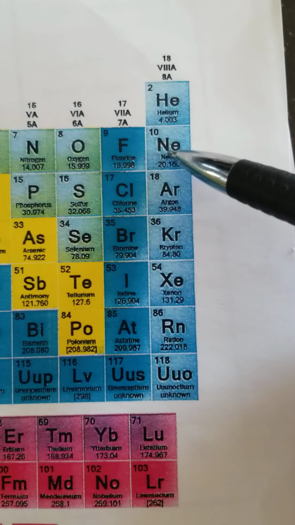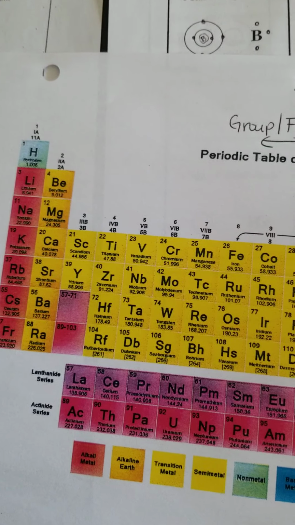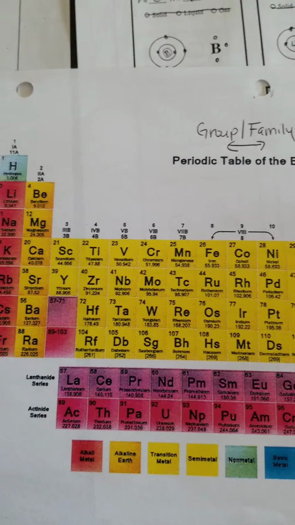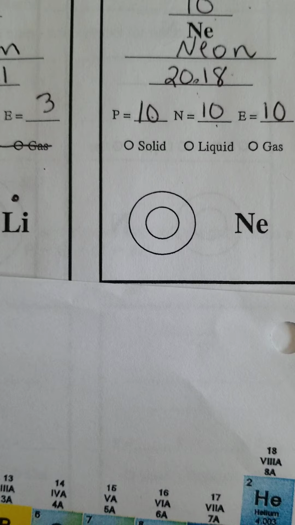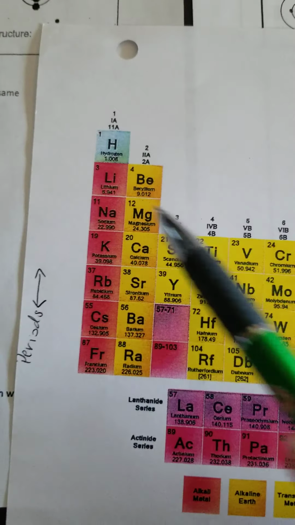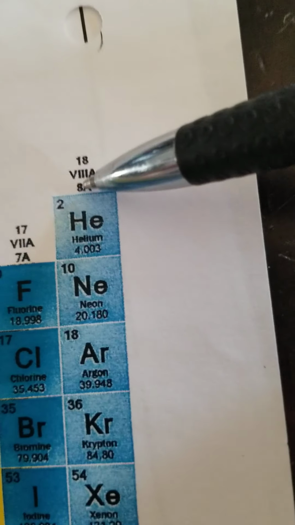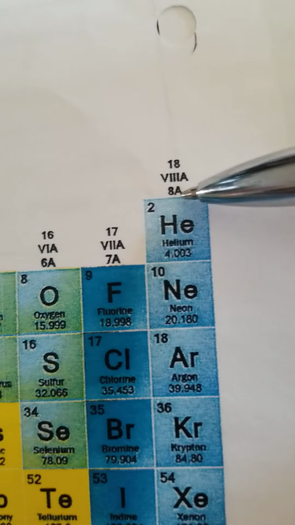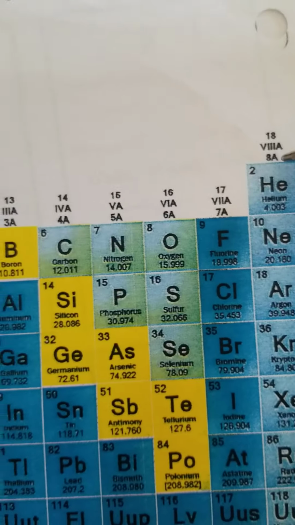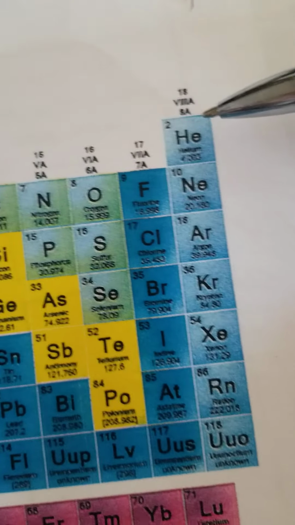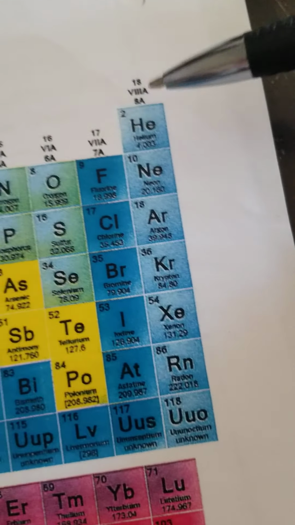Neon, find neon on our table. It's right here. It is another one in the 2nd period, which means it has 2 shells, which is right there. And then again, we can count all the way across, or we could just look at the number right here with the A, and it is 8A. So that means it's going to have 8 electrons in its outer shell.